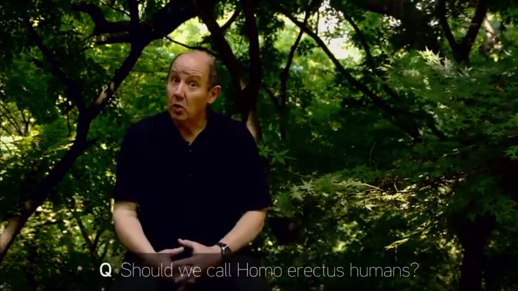Now let's think about Homo erectus ergaster, this group of species. They were very intelligent, brains almost as large as ours. They made beautiful stone tools, and they traveled into a wide variety of niches, different environments. And yet, their stone tools hardly changed over 1 million years. Now, what do you think? Should we call them humans?